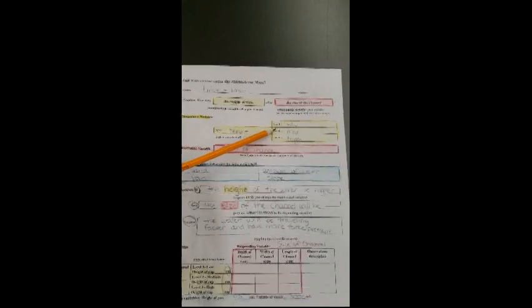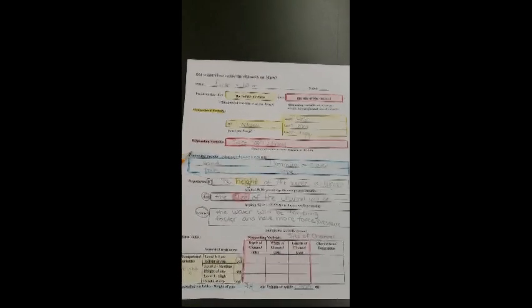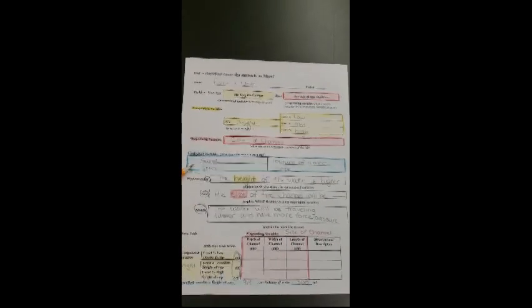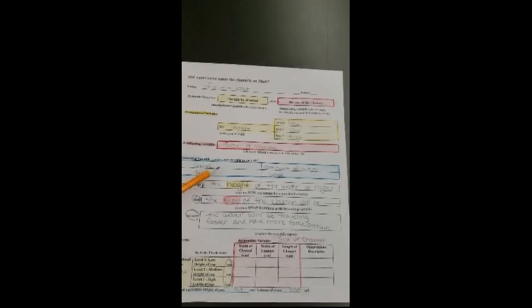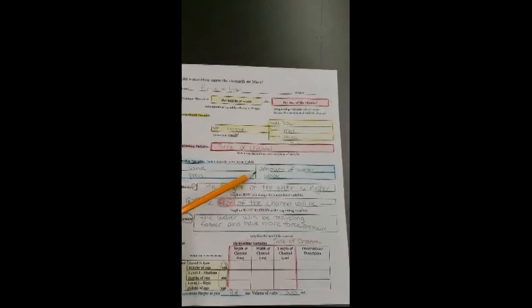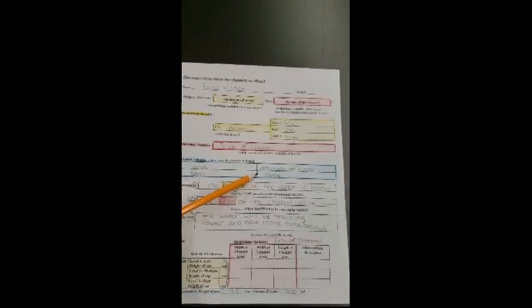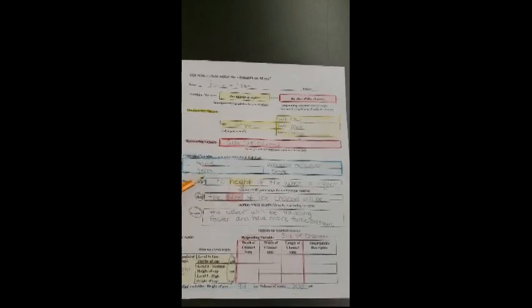So we're using yellow to represent our manipulated variable, red for our responding. So here for manipulated, we've got height, and then low, medium, and high was what we were planning. Responding variable, the size of the channel. As we did this, we noticed we were using the same type of sand, same type of pan. The amount of water in both of those was exactly the same, and the angle or slope was the same as well.